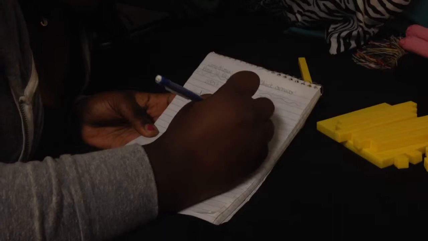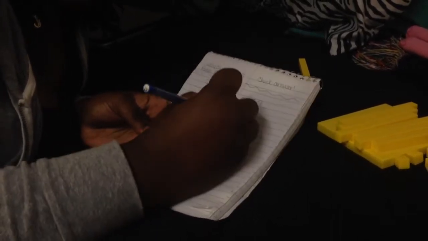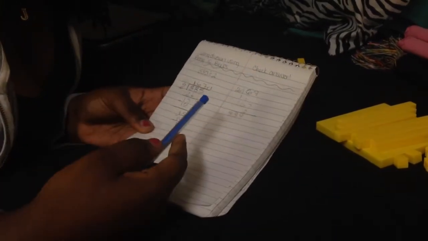So 167 times 2 is what we're going to do, and I'm just going to do the regular multiplication method. 7 times 2 is 14, 6 times 2 is 12, 1 times 2 is 2.